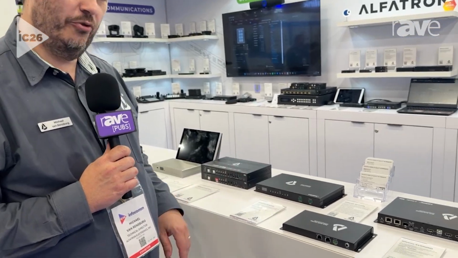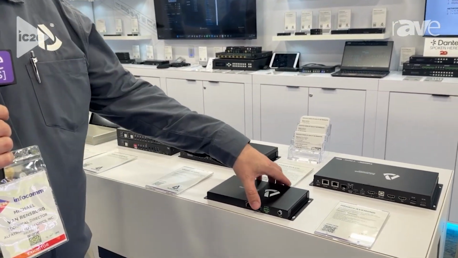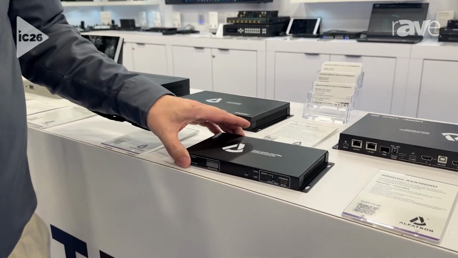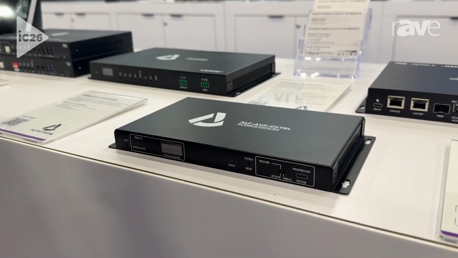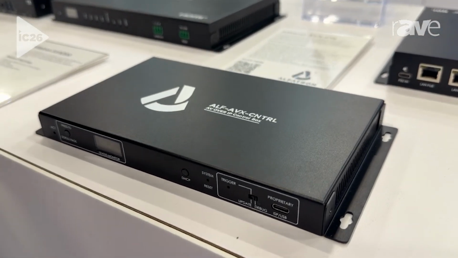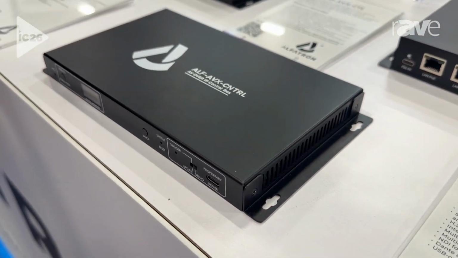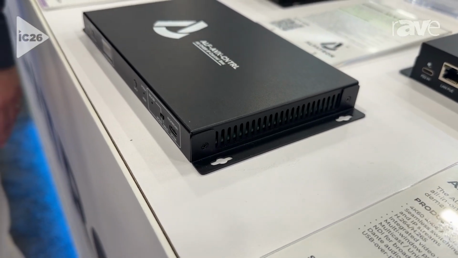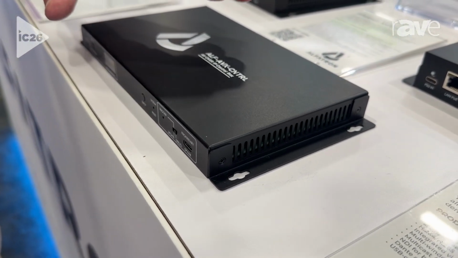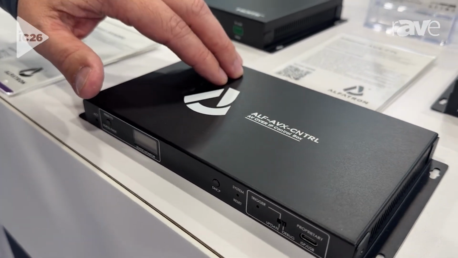We're here at InfoComm 2026 and we're here to show you our new AVoverIP devices. So over on my left here, we have 3 new devices. I'll start off with the controller, which is the AVX CNTRL. That controller is your master device that will allow your GUI interface into the network. The device will feature a control port and a AV network port.